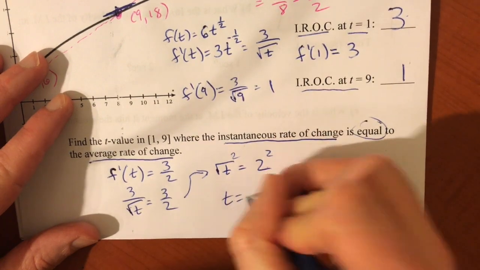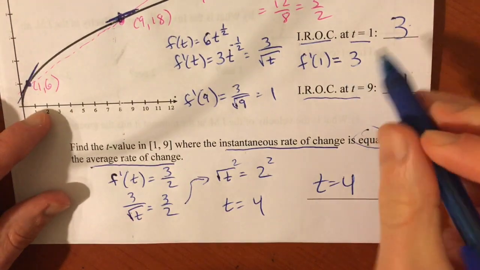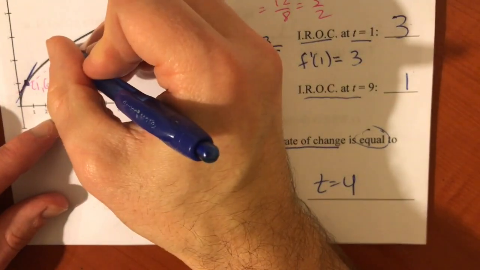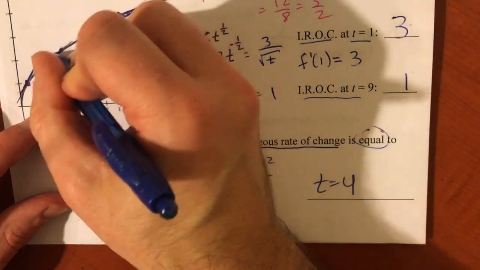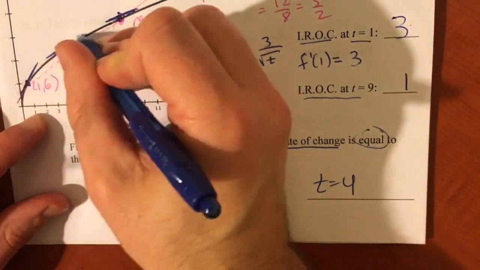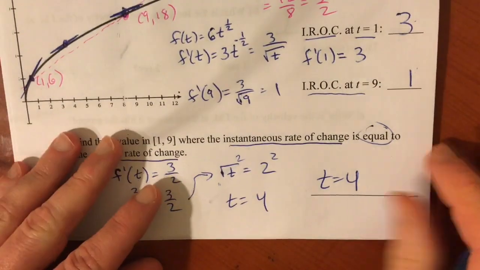Or in other words, at t equals 4. So t equals 4, it's in between, but it's not perfectly in the middle. It's not the midpoint of 1 and 9. So again, you can't draw assumptions like that, only that it did happen somewhere. And here you go. So there's that.